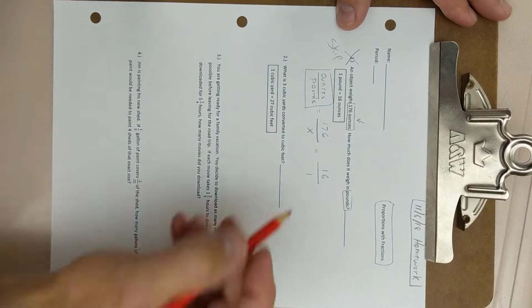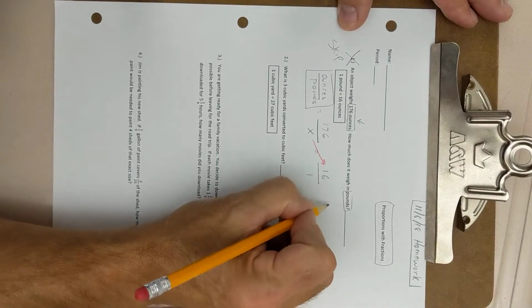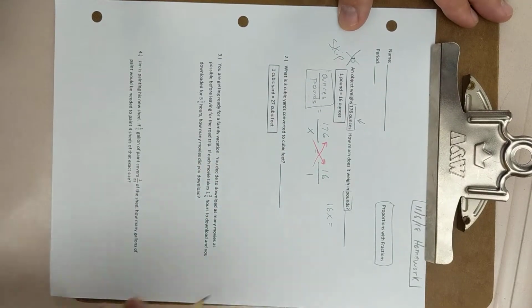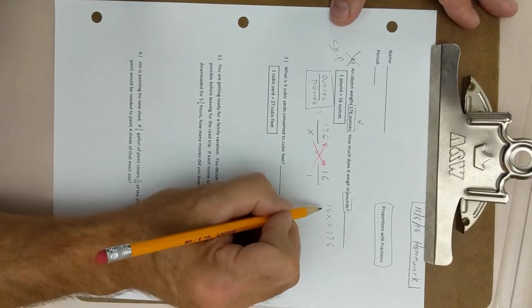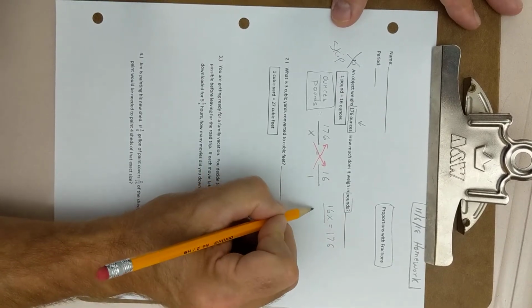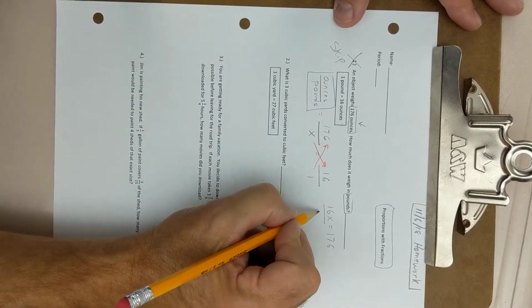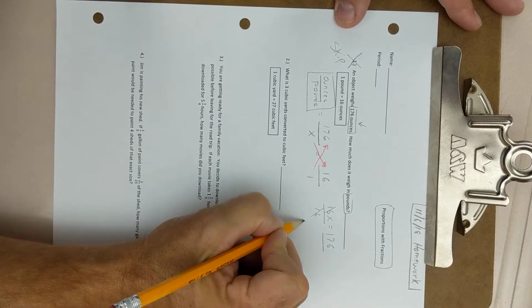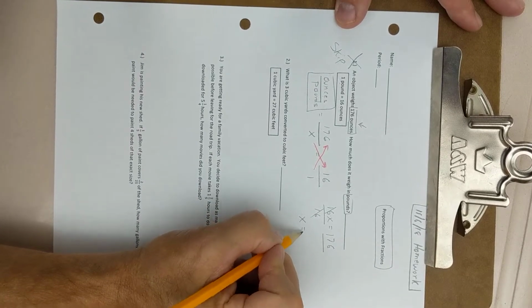Once you have that, it's as simple as cross multiplying. 16 times X is 16X. 1 times 176 equals 176. Now we start to divide. We divide by 16 to get rid of the 16, because anything divided by itself is 1. 1x is the same as saying x.